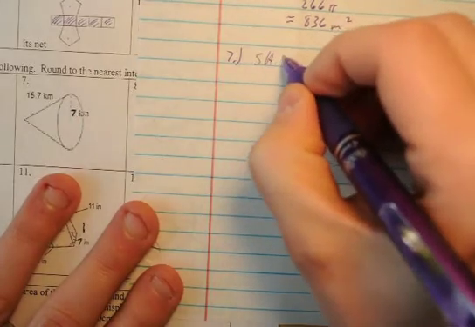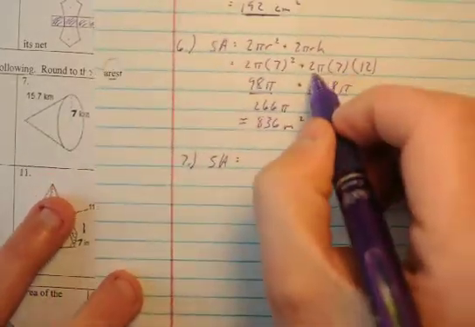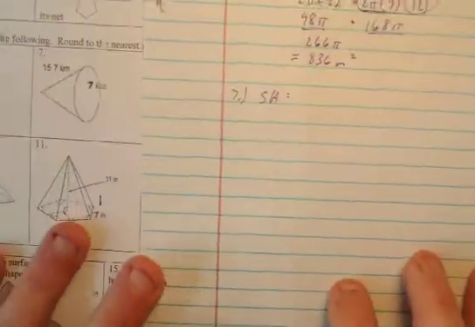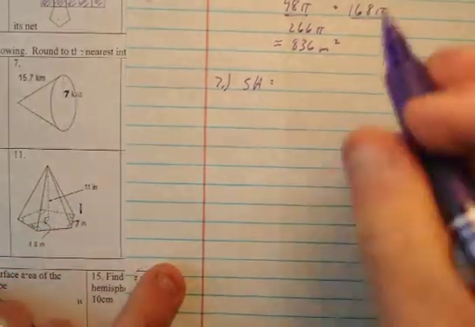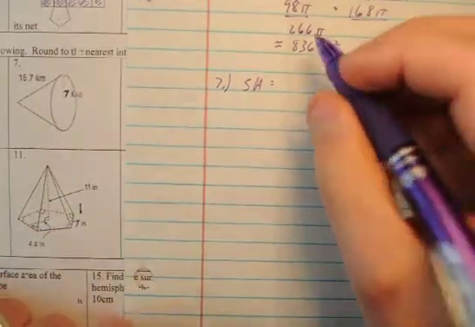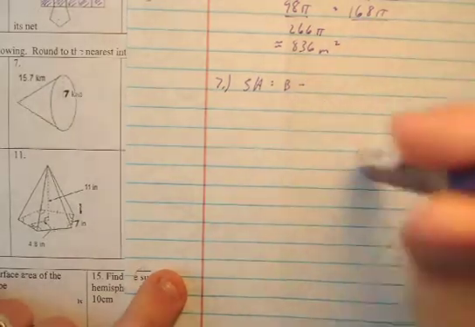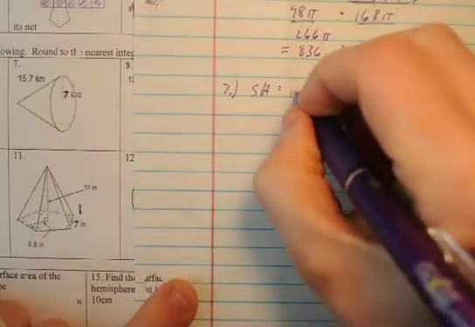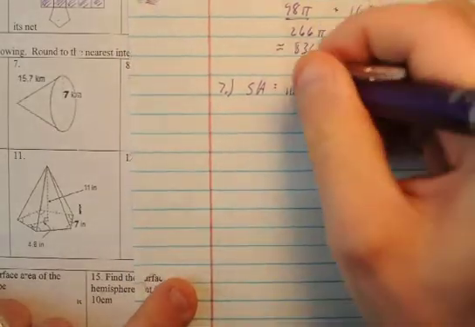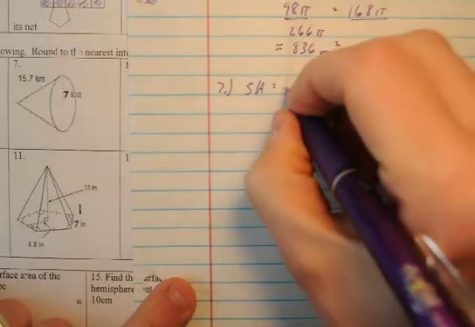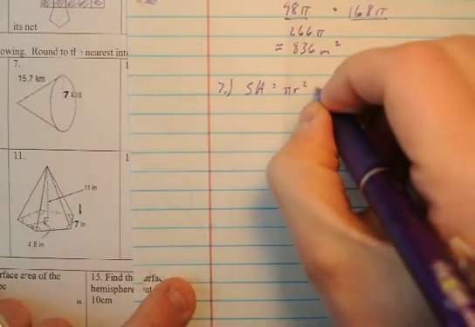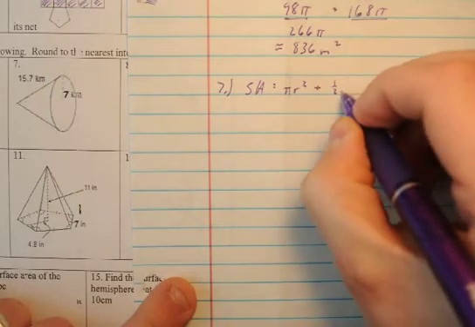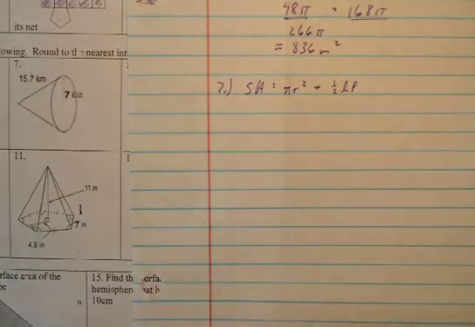Number 7. We have ourselves a cone. So the surface area of a cone, and by the way, up here, here's your lateral area right there. The lateral area would not include the bases. Alright, for 7, we have a cone, so the surface area is 1 base. The base is a circle, so we can say pi r squared plus 1/2 LP. I should probably check my formulas for that.